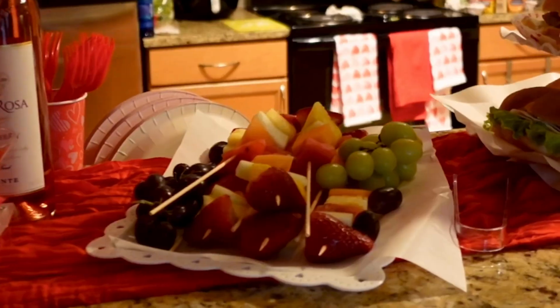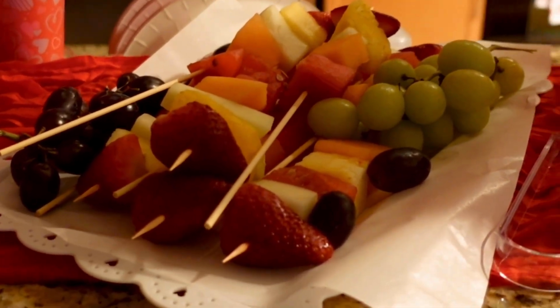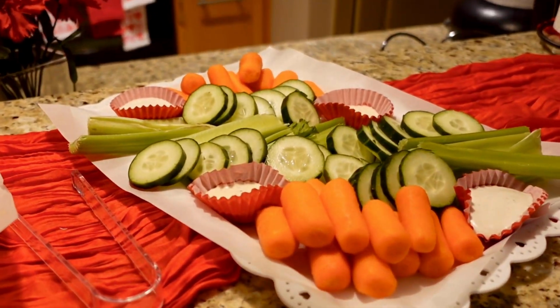Then you want to think of sides. What sides go good with this dish? Try to make the palette stay on theme. You don't want to pair items that don't taste good together. So just keep that in mind. Fruit platters, fruit kebab, a charcuterie fruit board.